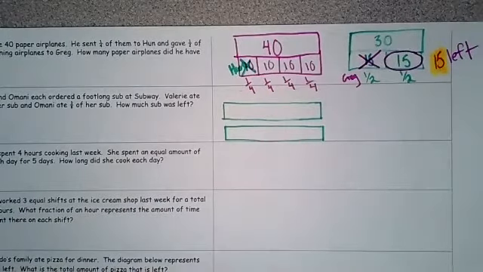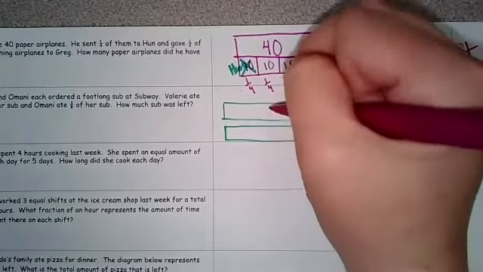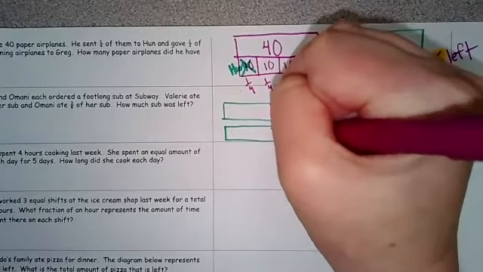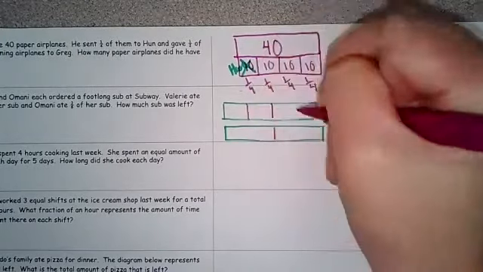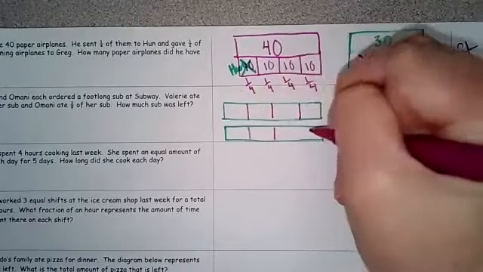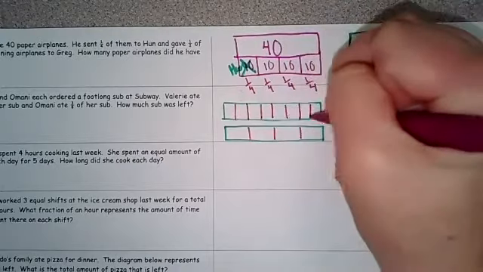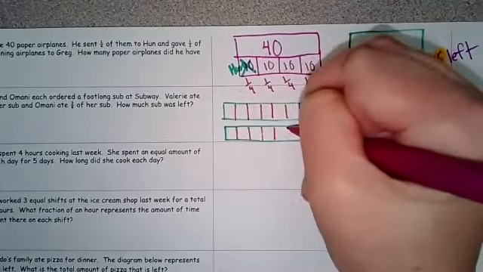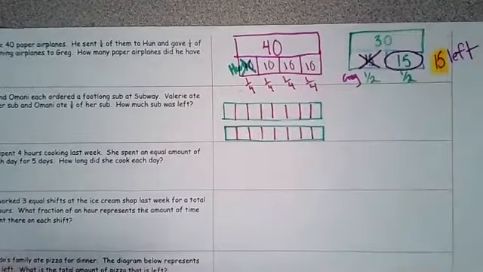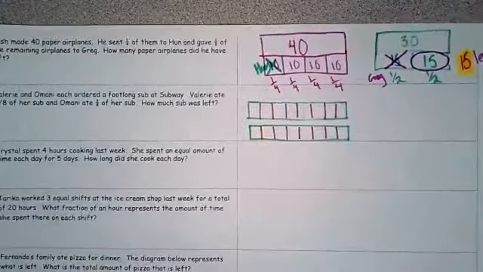So divide this into 8ths. So divide them in half first, then divide those halves in half, then divide each of those 4ths in half, and that will give you 8ths. All right, so now we have 2 pizzas with 8 pieces, all right?